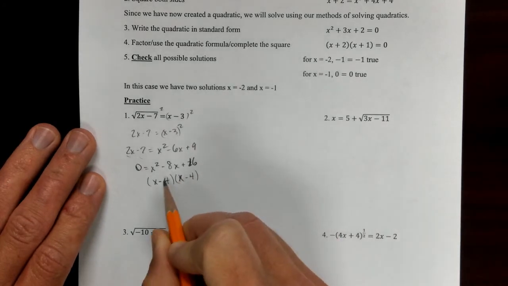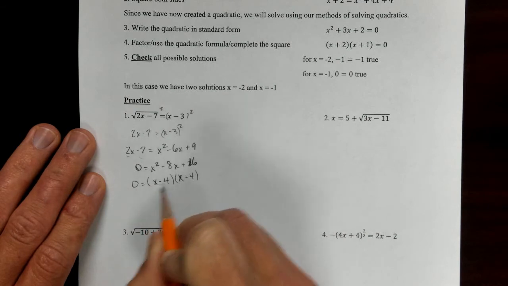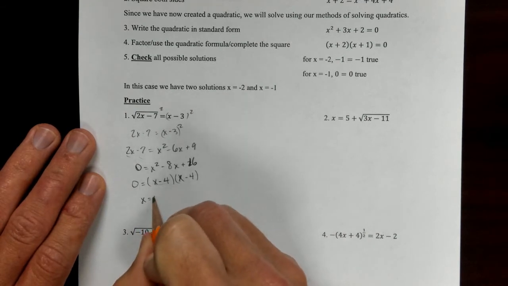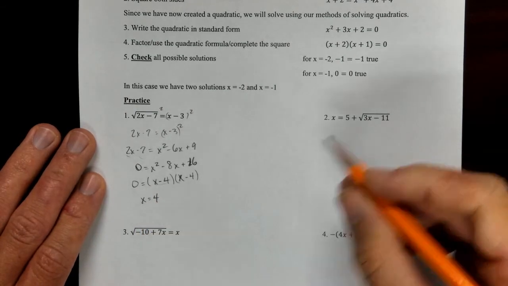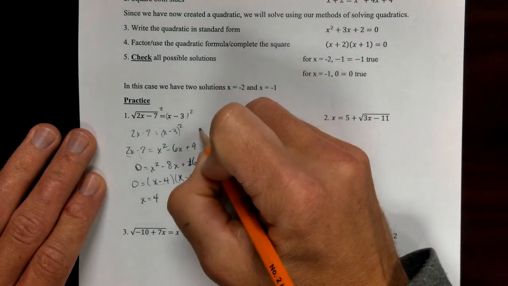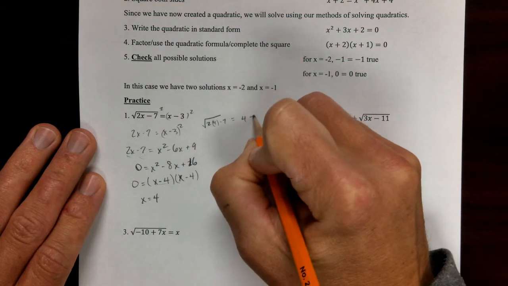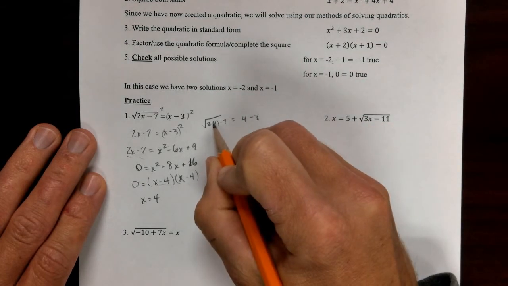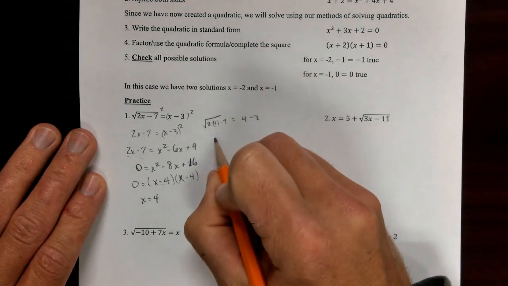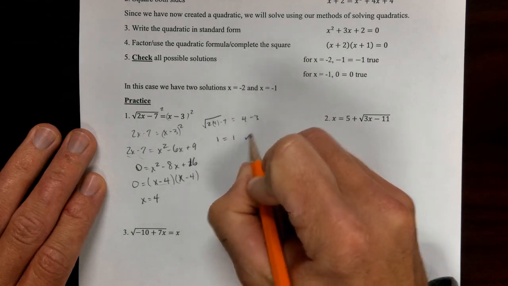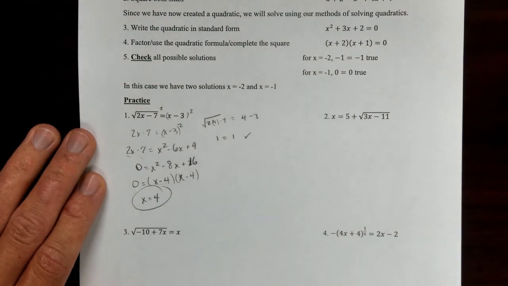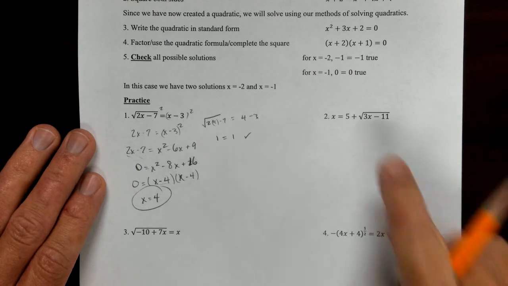I'm going to set my factors equal to 0 because this is equal to 0. So x minus 4 equals 0. That means that x equals positive 4. Now, once again, we need to check to make sure that this is a solution. So we have the square root of 2 times 4 minus 7 equals 4 minus 3. So 2 times 4 is 8. 8 minus 7 is 1. The square root of 1 is 1. Does that equal 1? Yes, it does. So it's a solution.